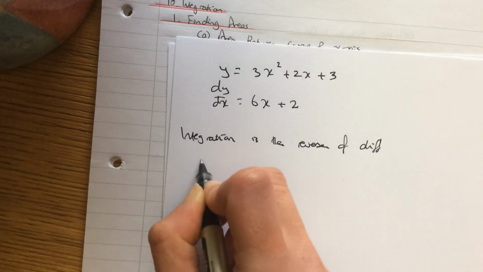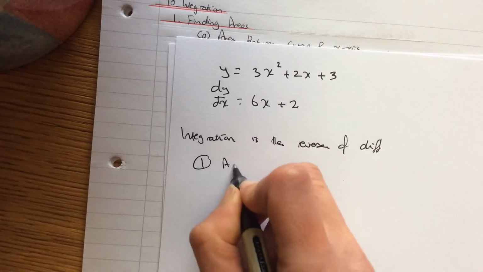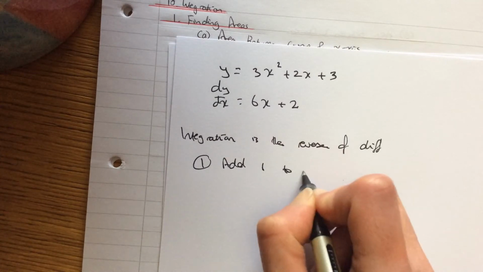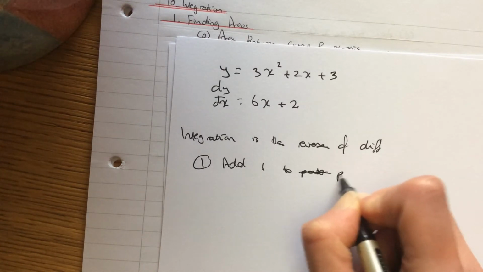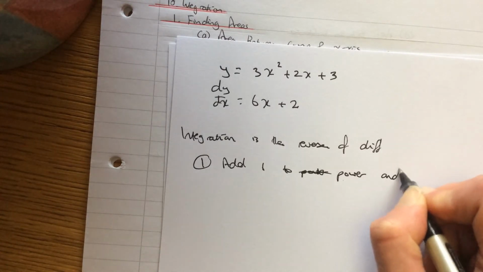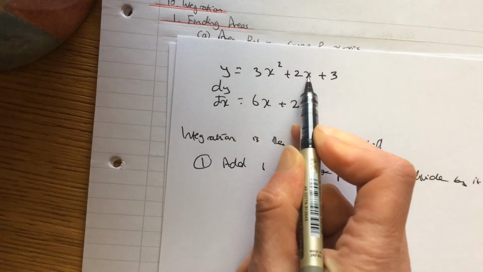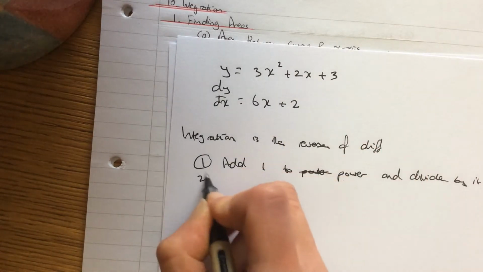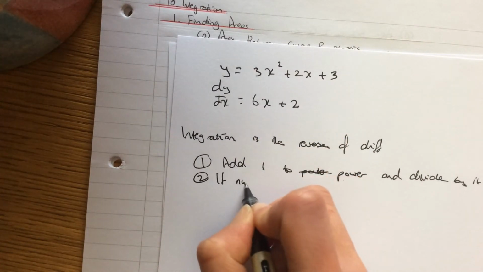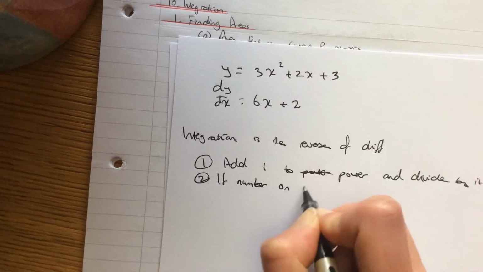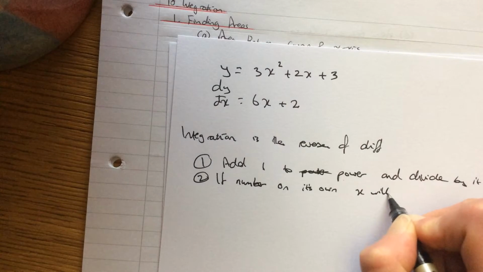So, you follow these rules. Instead of the power going to the front and subtracting 1, you add 1 to the power, and divide by it. Okay? And when the x disappeared to give you a number, the reverse of that x will reappear if you have a number on its own. x will reappear.